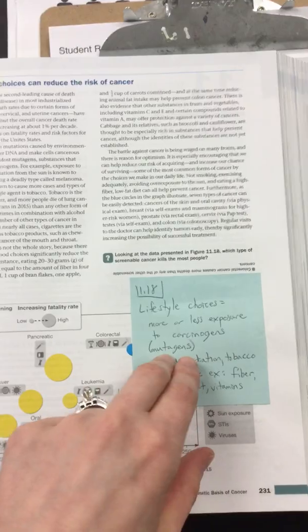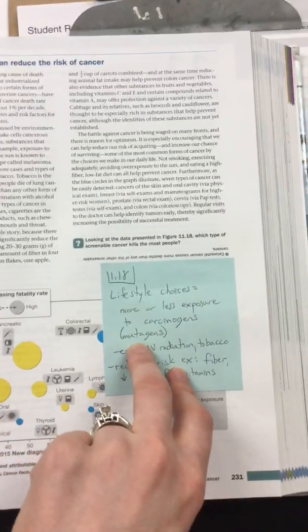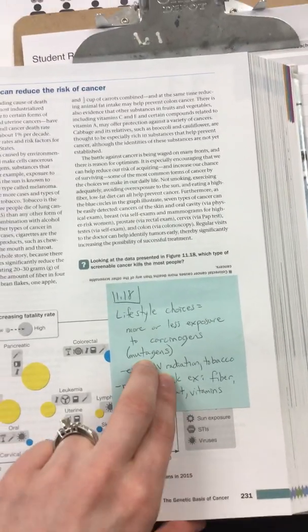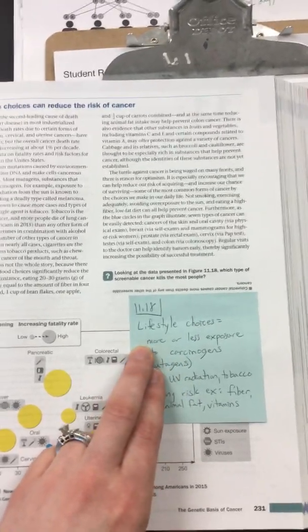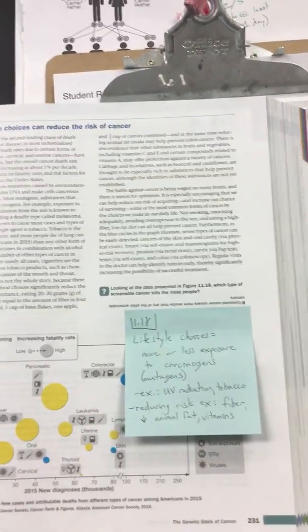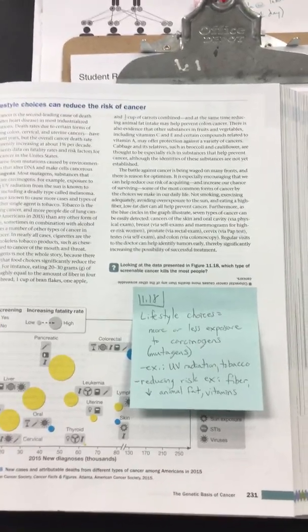Anything that causes mutations is called a mutagen. If it specifically is known to cause cancer, then it's called a carcinogen. Most of the time, mutagens are also carcinogens. If it's causing mutations, it's probably going to cause cancer. So they're really closely linked together.